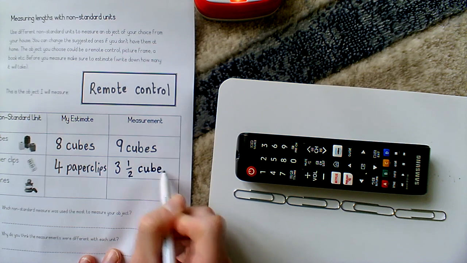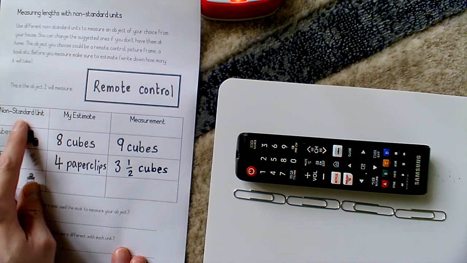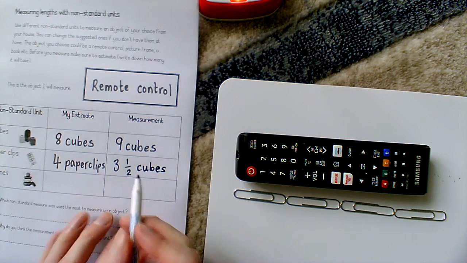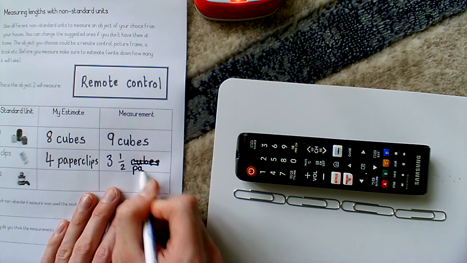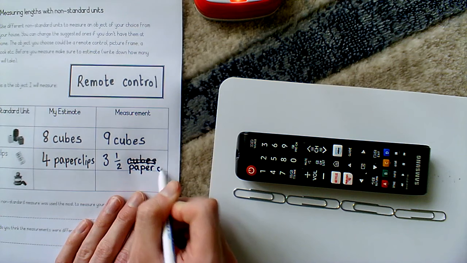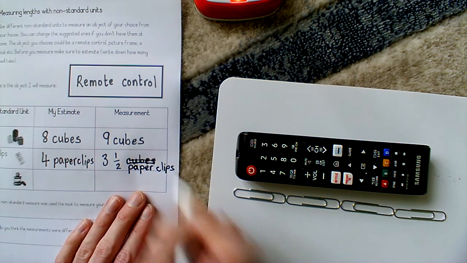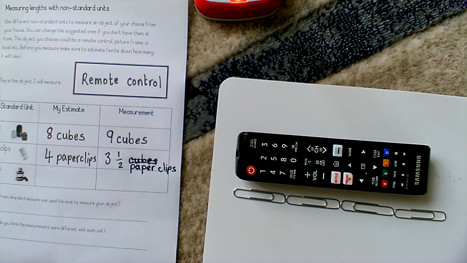So 3.5 cubes. Is it cubes? No, silly me. Remember, our non-standard unit this time is a paper clip, so not a cube. Remember, because we're looking at different types of non-standard measures. So it took me 3.5 paper clips. And I said 4, so I wasn't far away. I was half a mark off. So that's a good estimate as well, okay? That's to measure the length of my remote control.